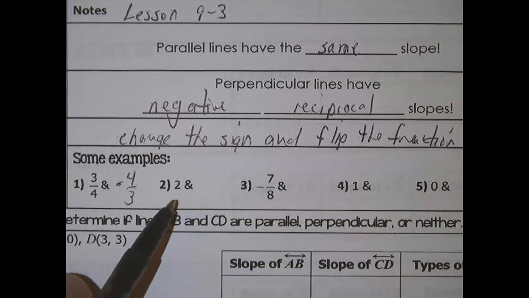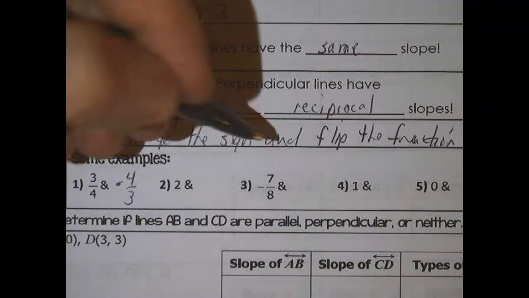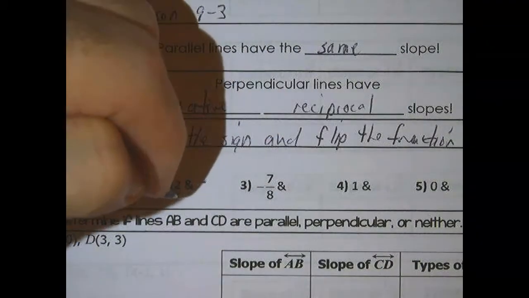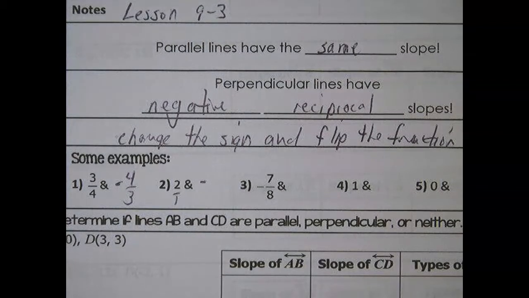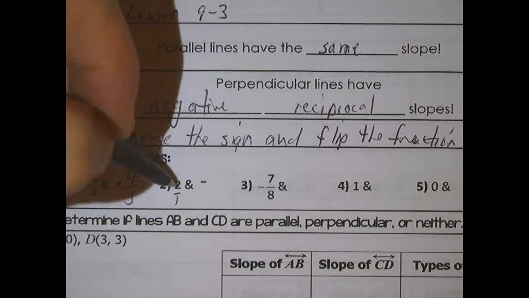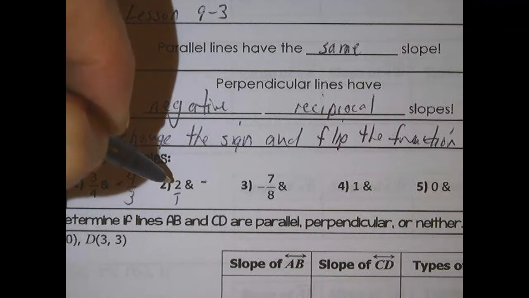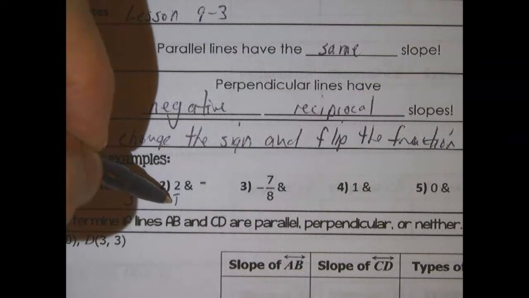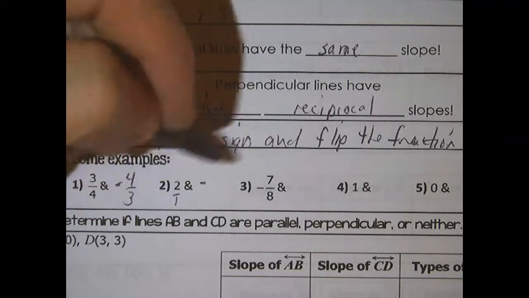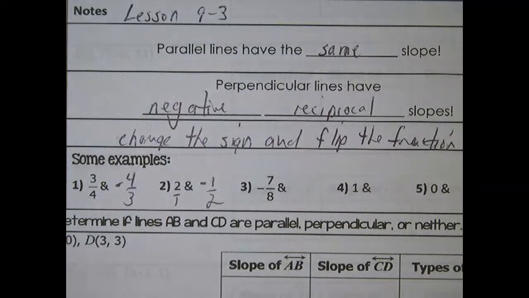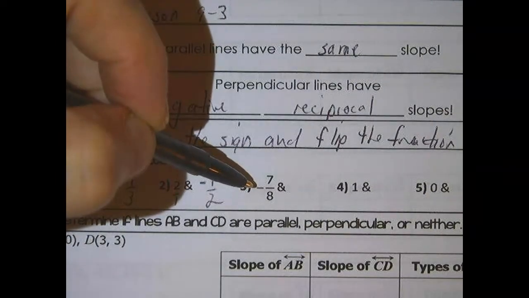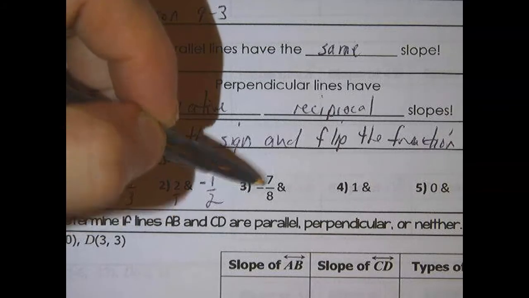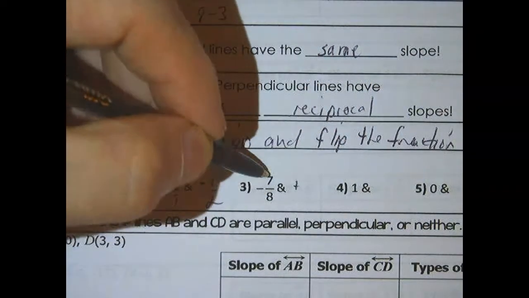Okay? If the slope of one line is 2, then its negative reciprocal would be the opposite of, well, 2 is really 2/1. So we have to kind of throw that in there sometimes, because otherwise you have nothing to flip, right? Same thing if you have a slope of 2. You know it's really 2/1. The rise is 2 and the run is 1, right? Well, the perpendicular slope will be negative 1/2. If the slope already starts negative, then the negative reciprocal would be the opposite. So it would be a positive, in this case, 8/7.